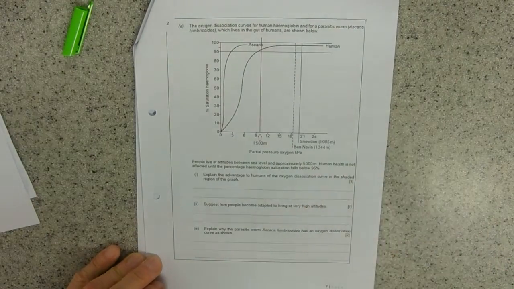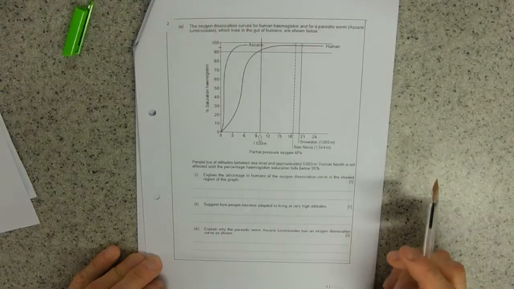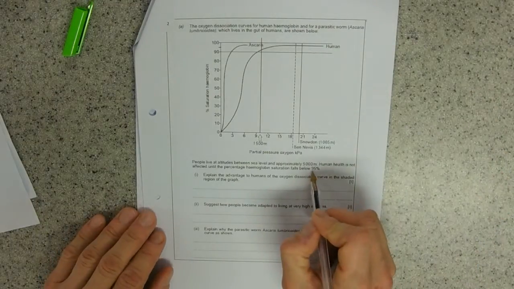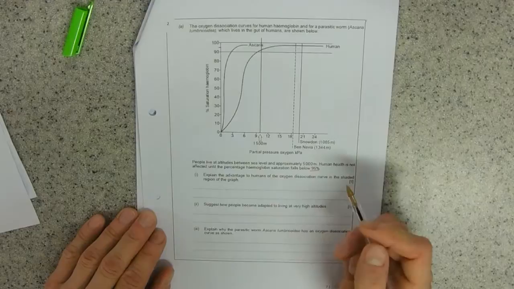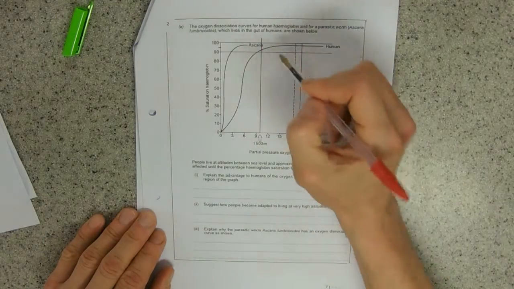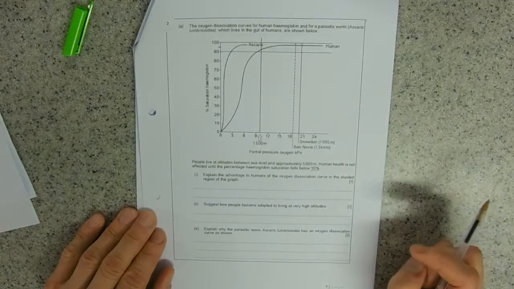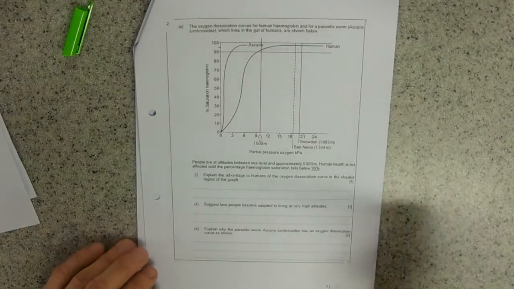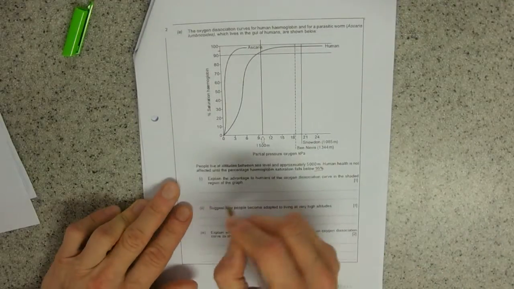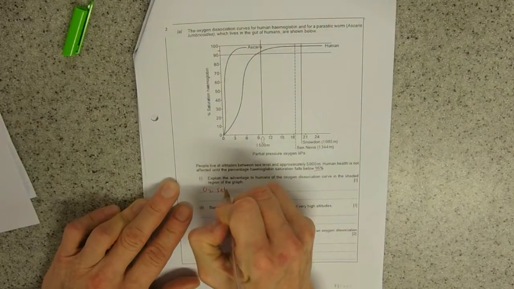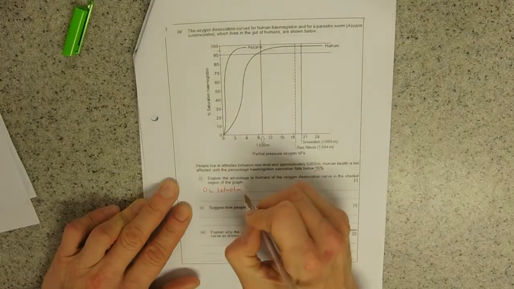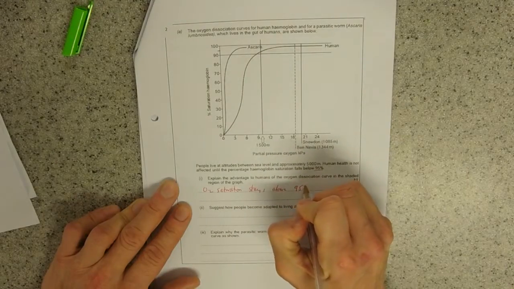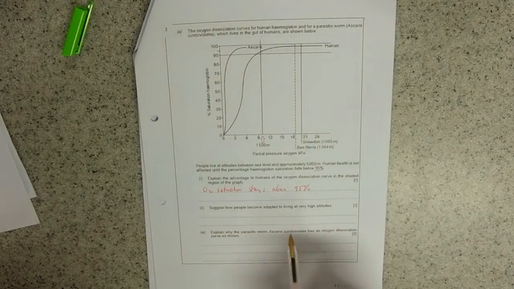Explain the advantage to humans of having the oxygen dissociation curve in the shaded region of the graph. Well, it's just told us that 95% is important, and so our oxygen saturation stays above 95%. So it's important that O2 saturation stays above 95%.